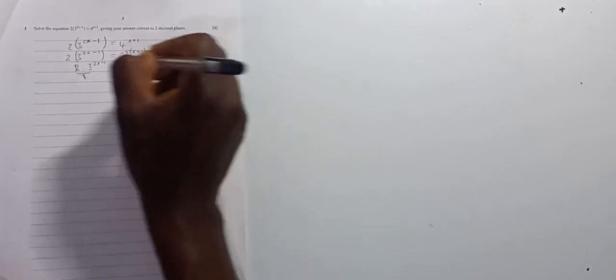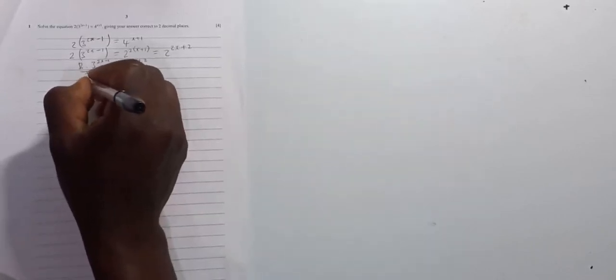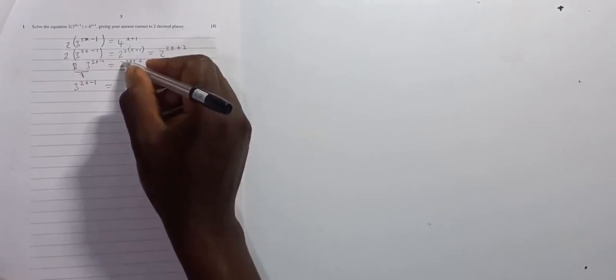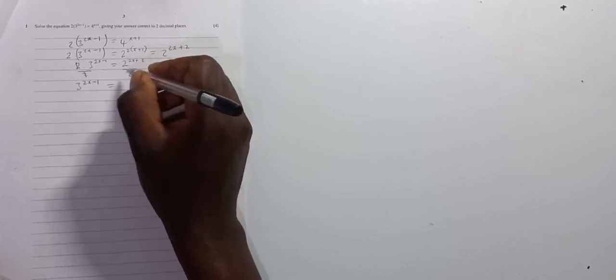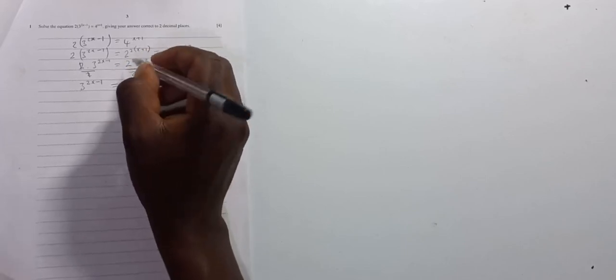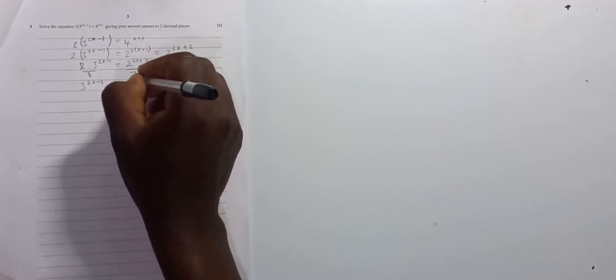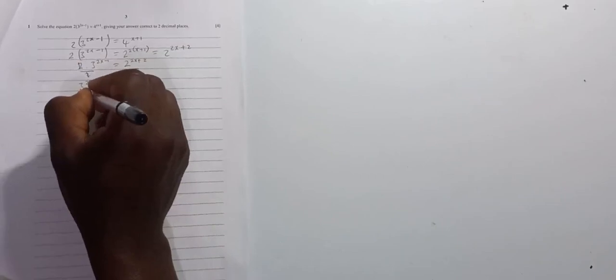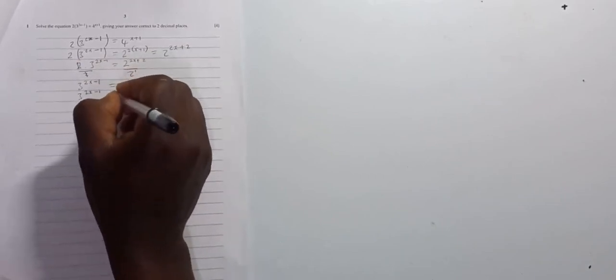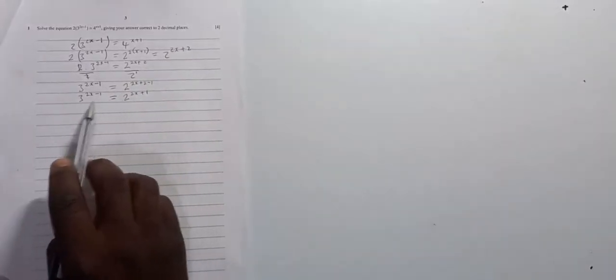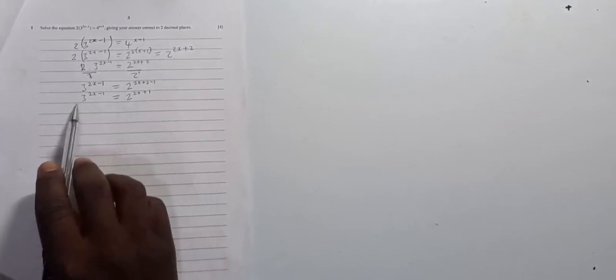Then on this side, by laws of indices, since we have 2 to the power 2x plus 2 over 2 to the power 1, since we have division, we subtract the powers, so we are going to have 2 to the power 2x plus 2 minus 1, which means we have 3 to the power 2x minus 1 equals 2 to the power 2x plus 1.